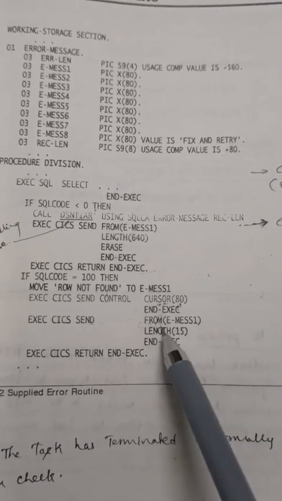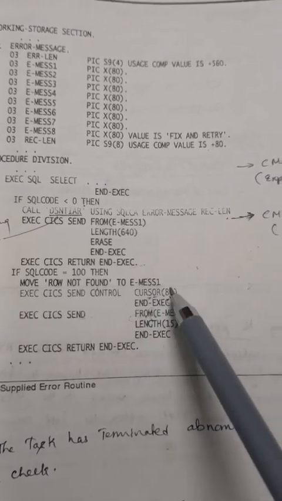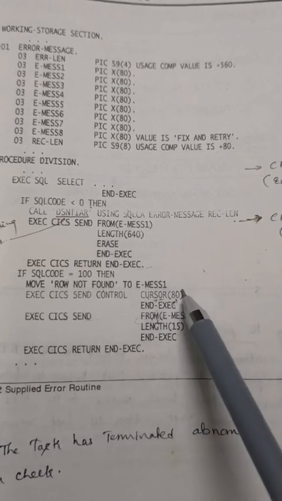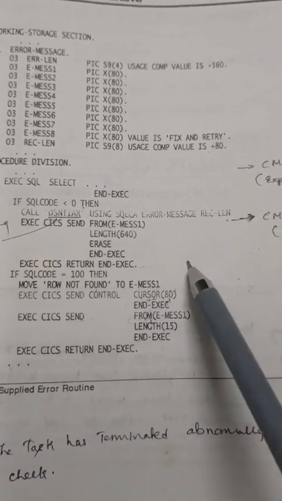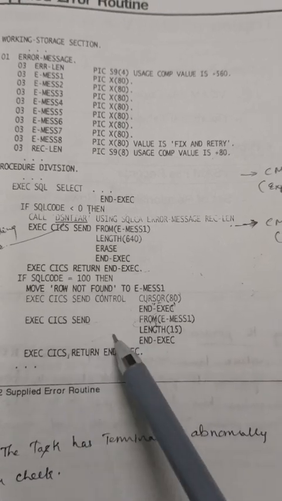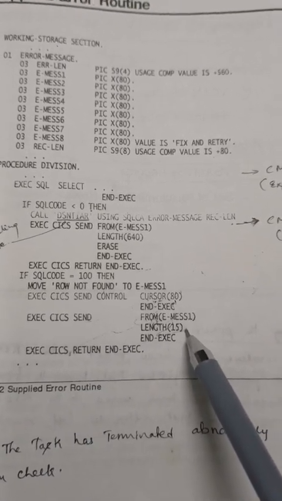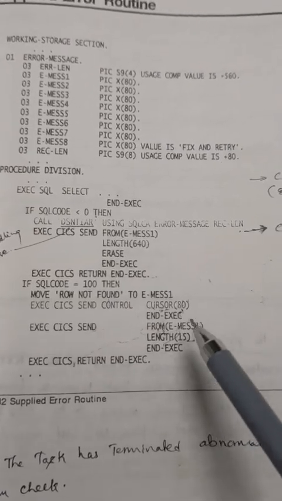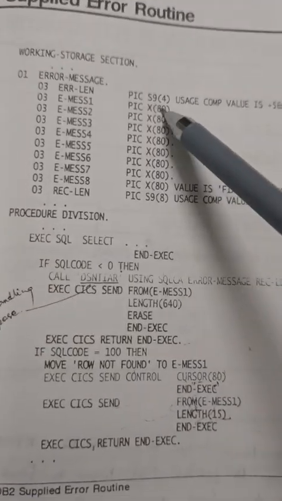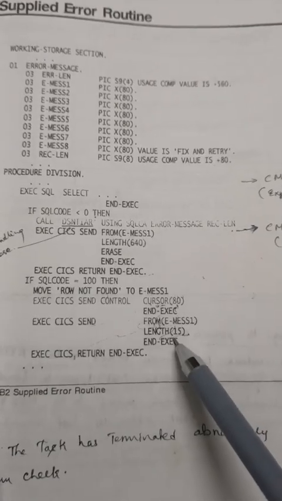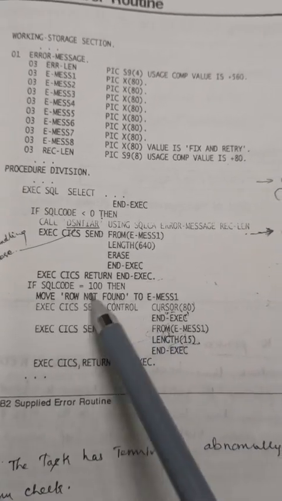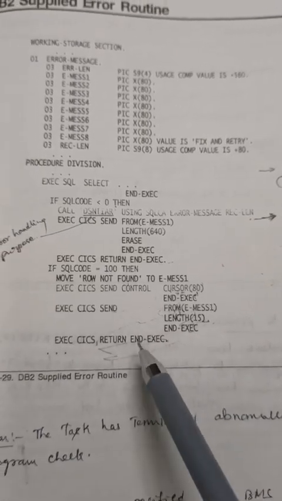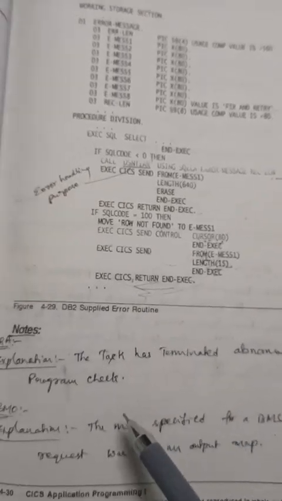Before sending the message, see, friend, they are using some logic. Before sending the message they use the SEND CONTROL CURSOR option, which means the cursor will go and be placed in column 80, and after that they send the error message. What is the length of the error message they are passing? Length is 15 here. Even though the E-MESSAGE field has 80 characters, they are sending only 15 characters, because the 'row not found' content has 15 characters. That's why they use 15 only. RETURN means control goes back to the same screen.